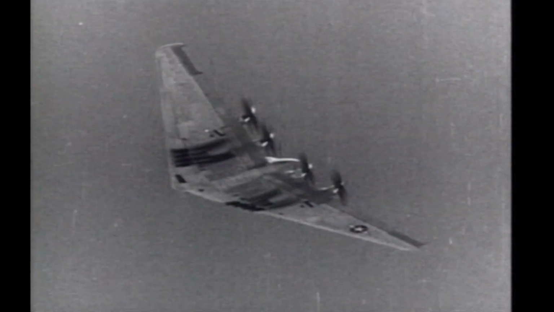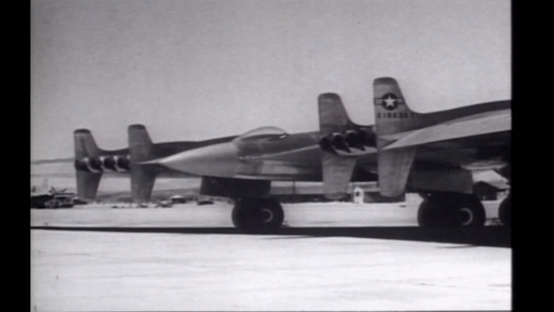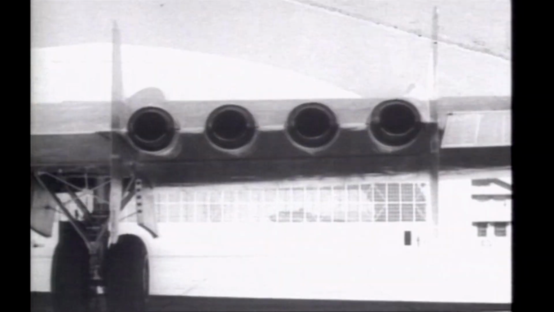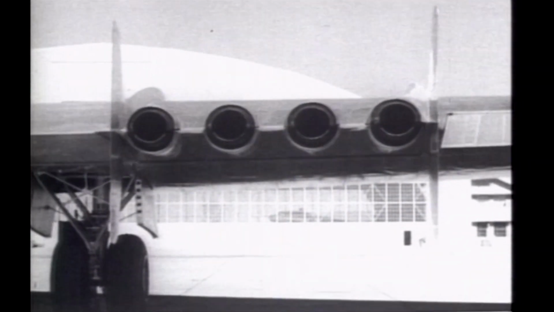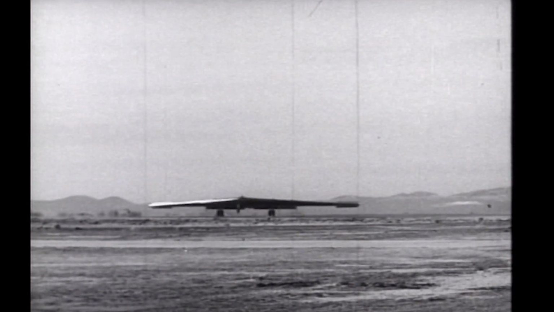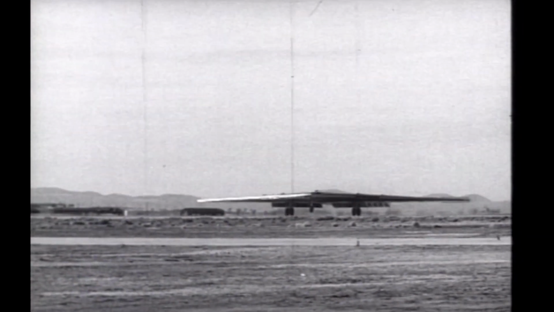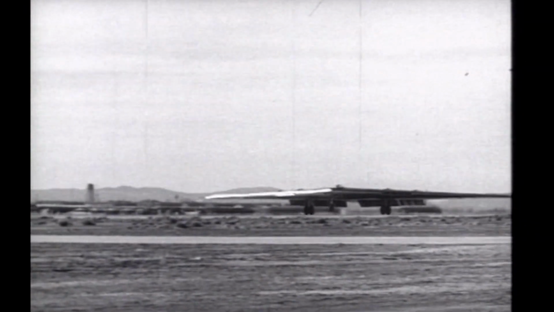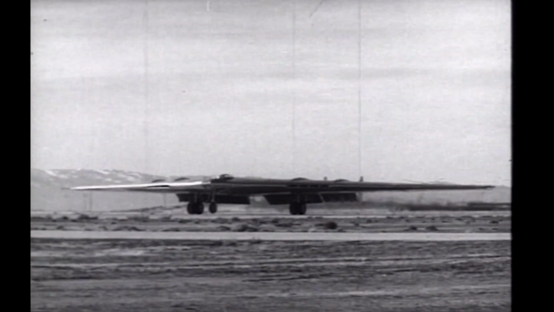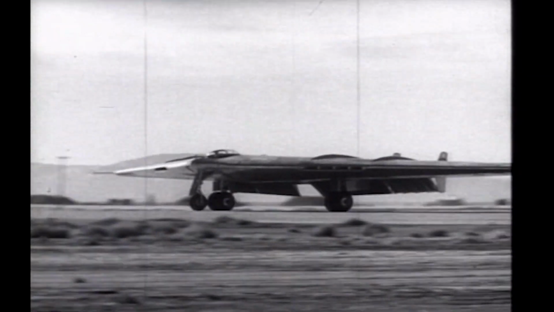However, the jet age had dawned, so the decision was made to transform the XB-35 into the XB-49 jet-powered flying wing. The XB-35 used 4 Pratt & Whitney R4360 engines, and these were replaced by an incredible 8 Allison J35 turbojets. The air dams were built into the leading edges of the wings. This arrangement looked impressive and sounded impressive, but it had shortcomings.